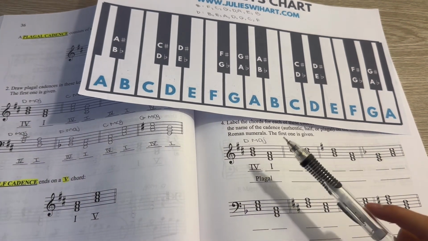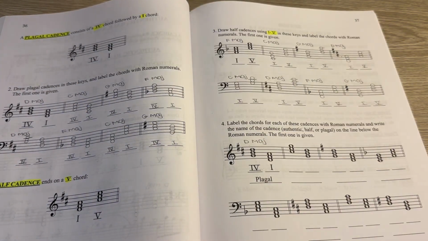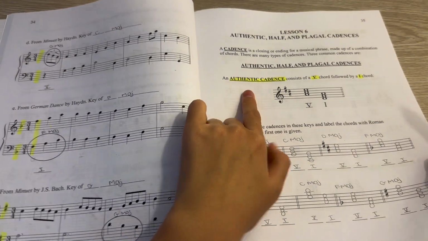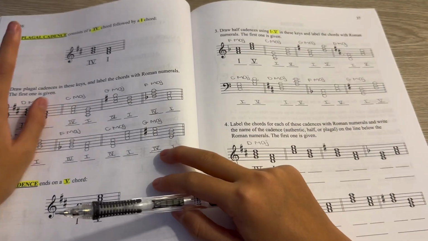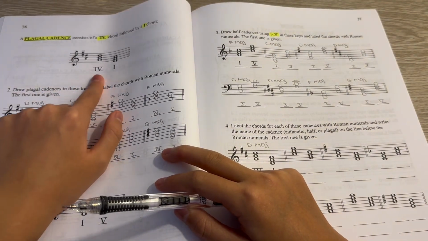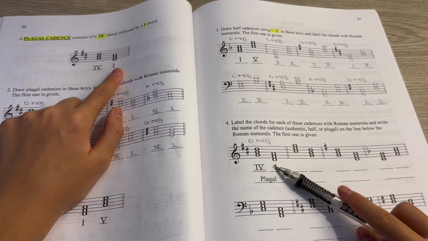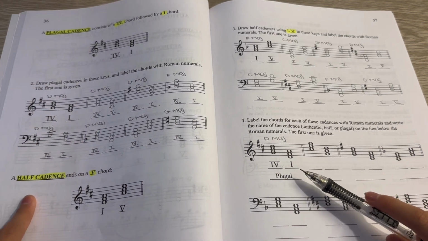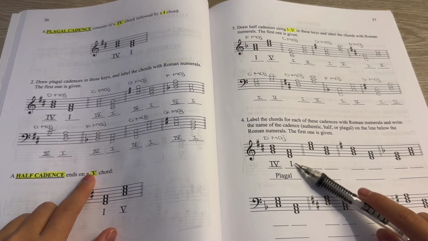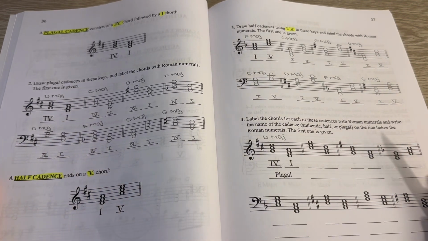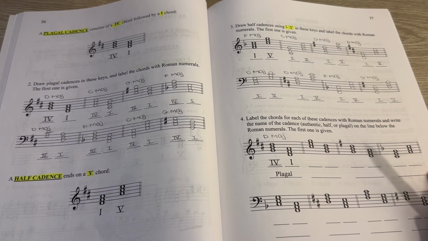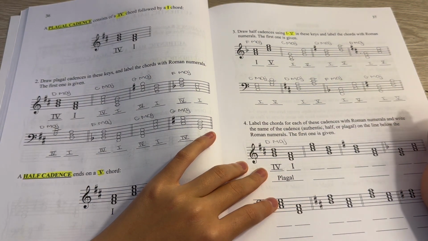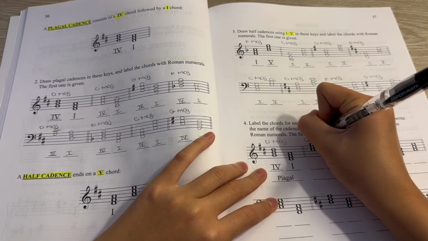Okay, now we see it's a 4-1. If you don't remember, we can go back and look. What is a 4-1? Is a 4-1 an authentic cadence? No. Is it a plagal cadence? Yeah. So this one's a 4-1, right? And this one's also a 4-1. So it's a plagal cadence. And it's not a half cadence, because a half cadence is ending on a 5, and that ends on a 1. So, yeah. Okay, let's do our own one now. Let's do our problems. Okay, so what is the key? Key is no sharps, no flats, so C major.